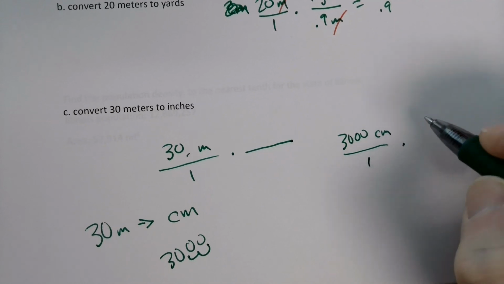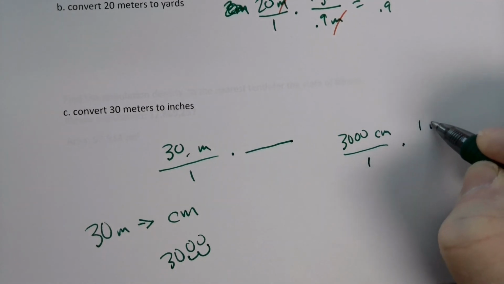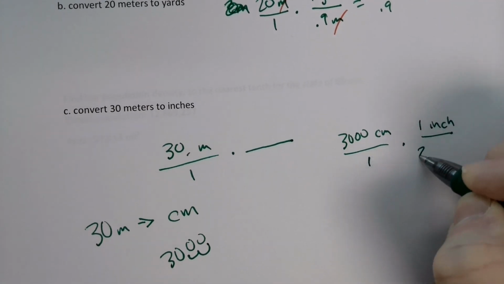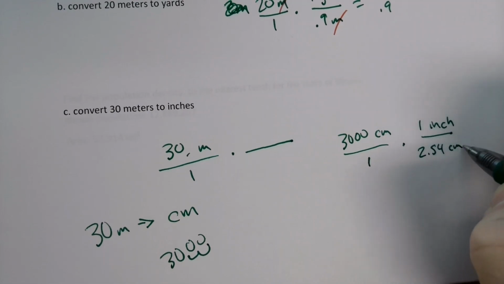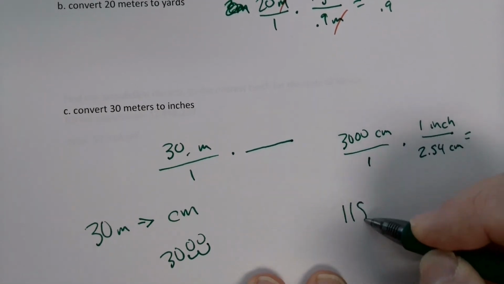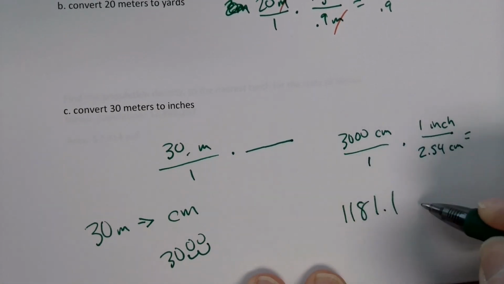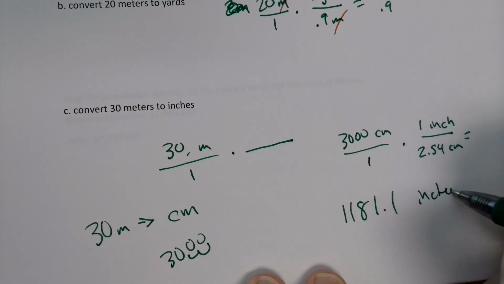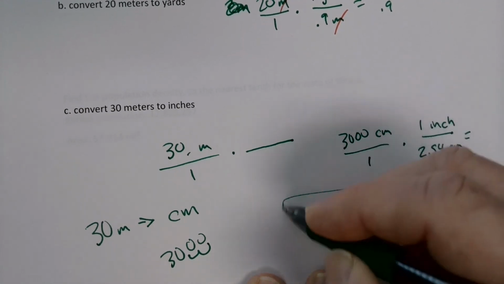And 1 inch is 2.54 centimeters. So I'm going to go 3,000 divided by 2.54, and I get 1181.1 inches. Approximately, I rounded.